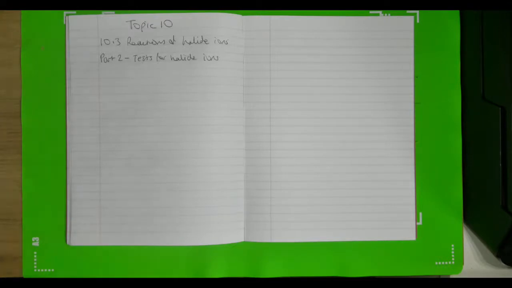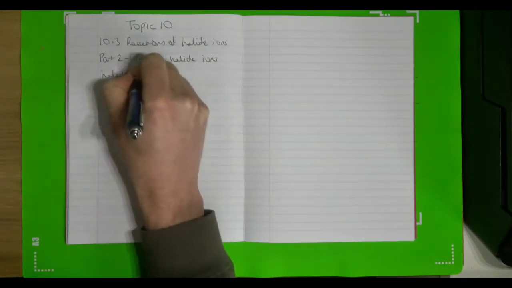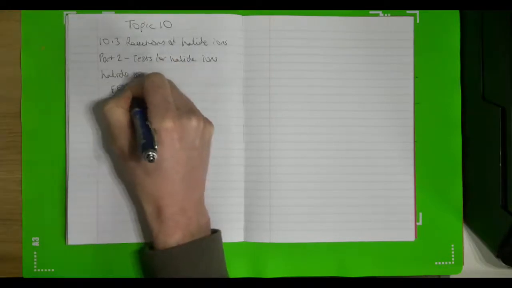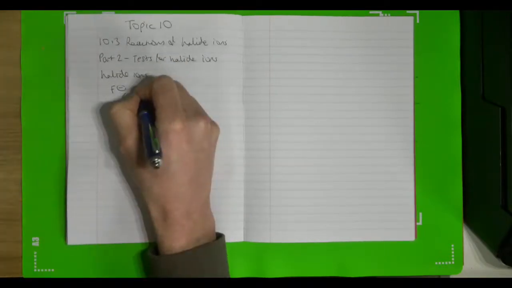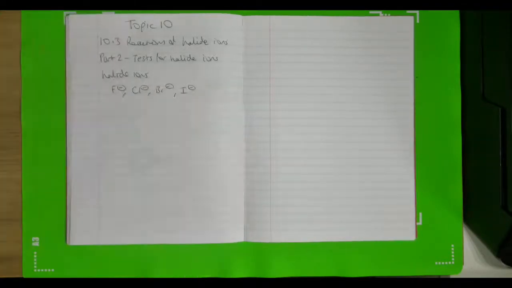Okay, so let's just remind ourselves what halide ions are first of all. Halide ions are either fluoride, chloride, bromide, or iodide. Now, the halide ion tests are based on the fact that silver chloride, silver bromide, and silver iodide are certain coloured solids. So you need to learn the chemical formula of these substances that I'm going to write down now and their colours as well.